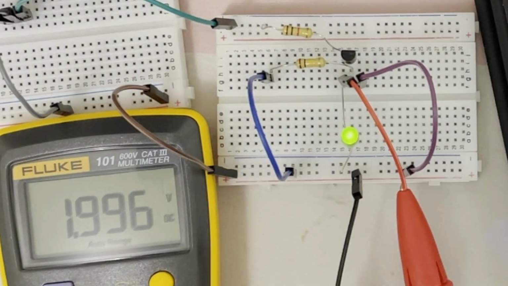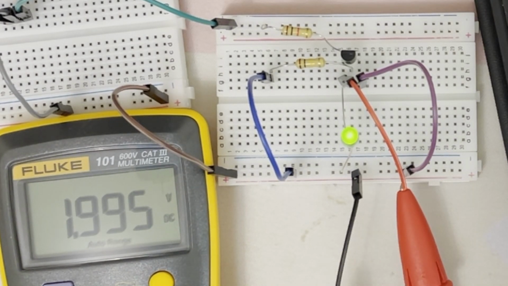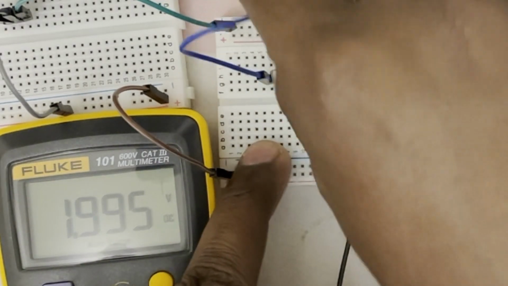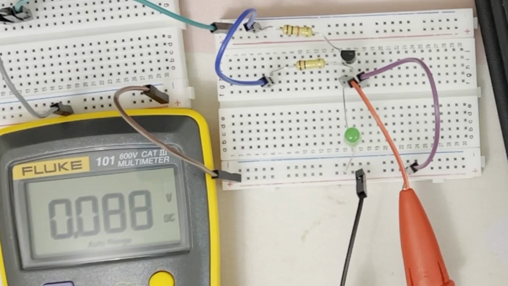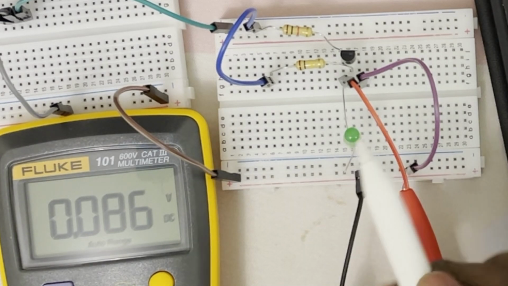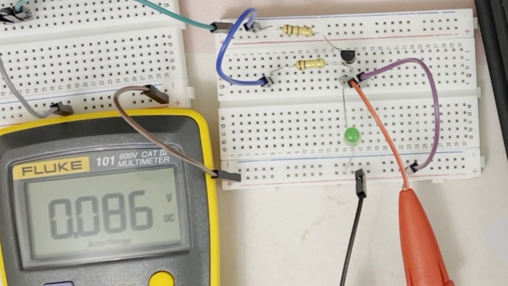Okay, now I need to connect A to 1. That means connect to 5 volt. Then output should be 0. Let's see. You can see when I connect A to 5 volt, that means I give 1 to A, output should be 0, right? You can see here the LED is turned off. That means the output is 0. And in the multimeter also you can see this is 0 volt.